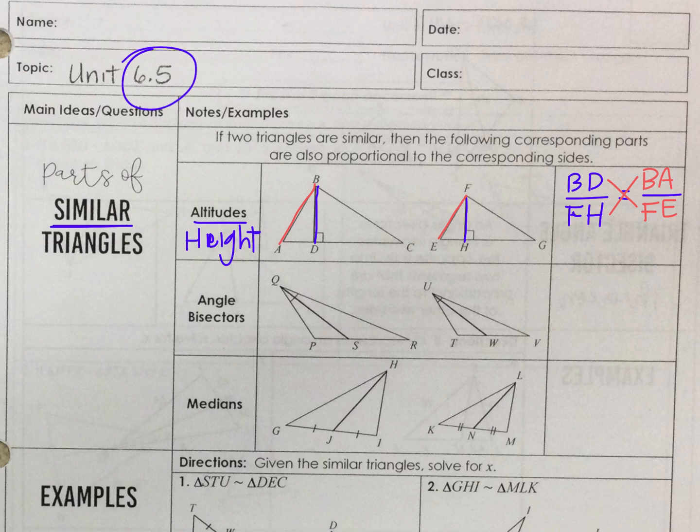The same rules apply when I have angle bisectors. That's when we're cutting an angle in half. So if I wanted to look at QS on the first triangle, its corresponding part would be UW on the second triangle. And then I could compare it to QP on the first triangle. And UT would be the corresponding part on the second.